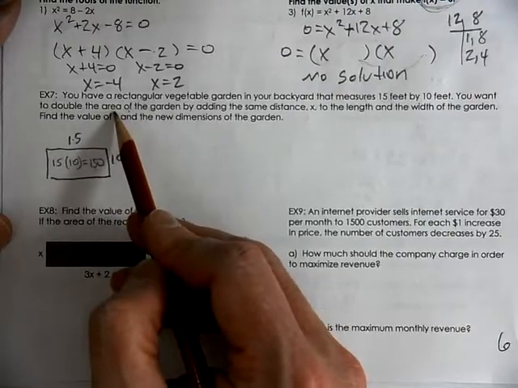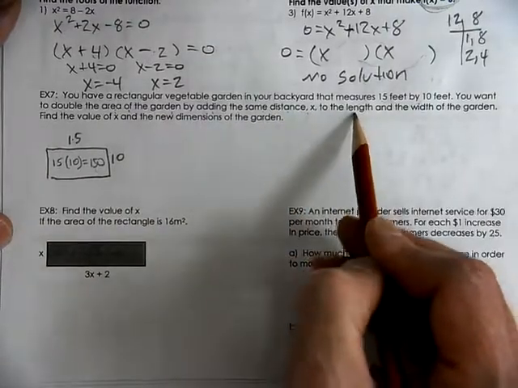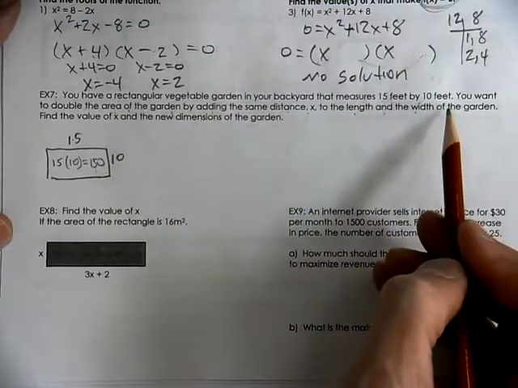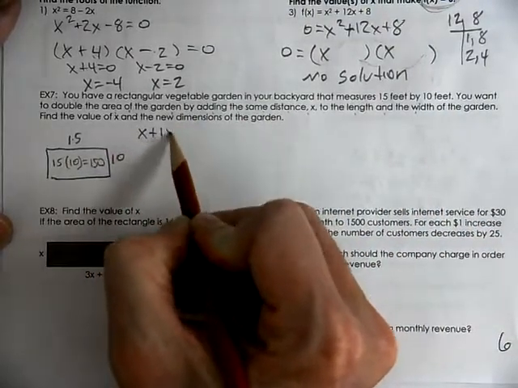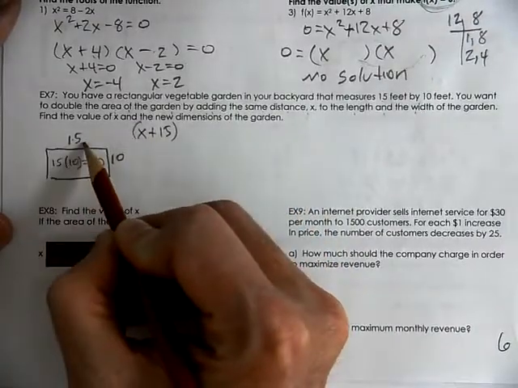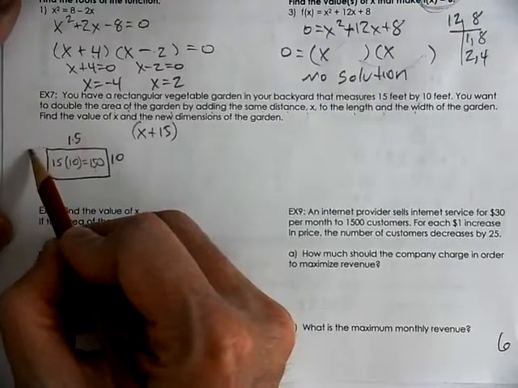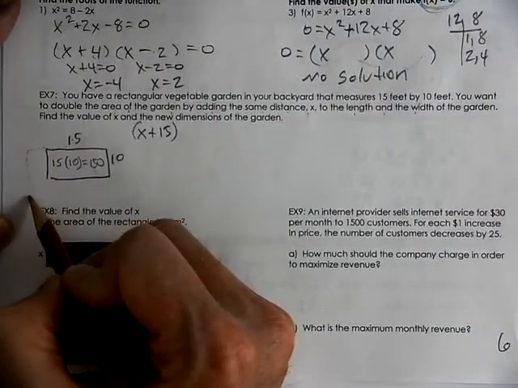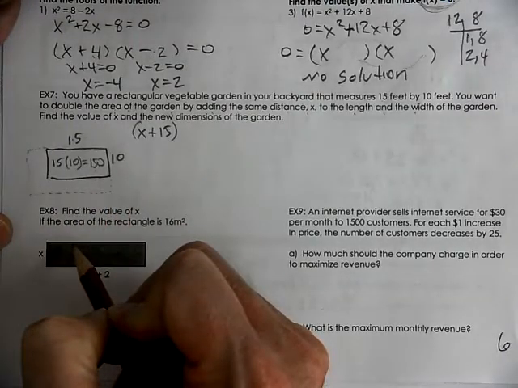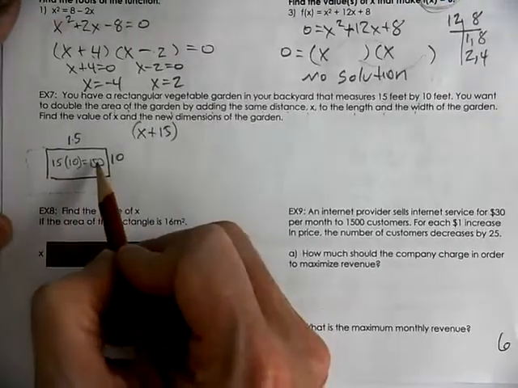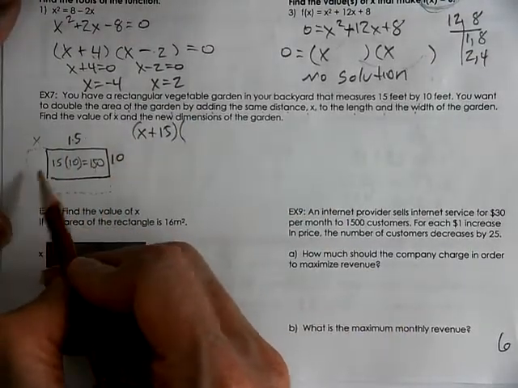You're going to double the area of the garden by adding the same distance x to the length and the width of the garden. So we're going to say that x plus 15, we're going to add an x value to this dimension and add that same x to this dimension, and together they're going to be twice as big. So this was 15 plus x.